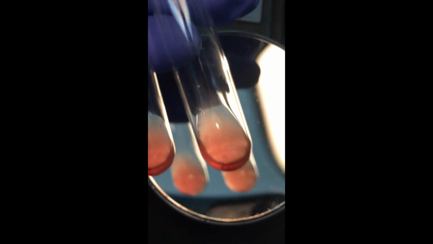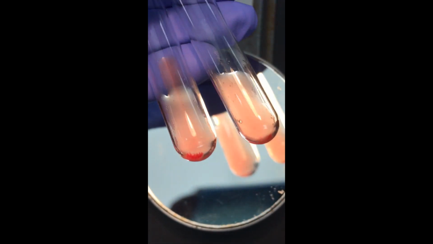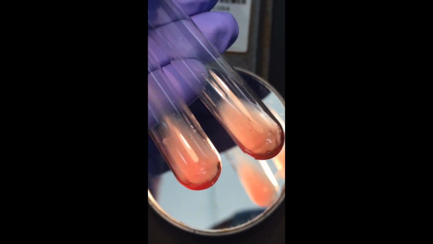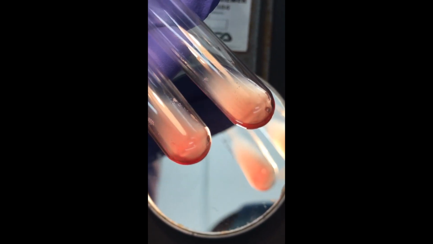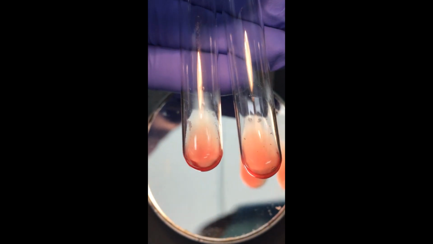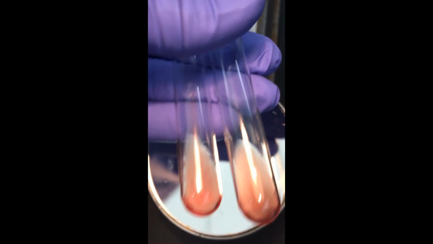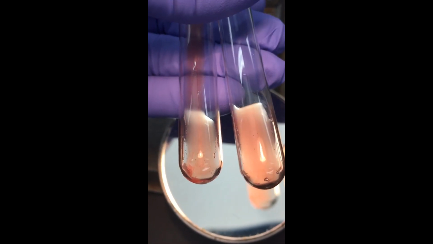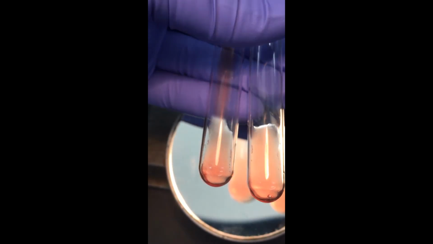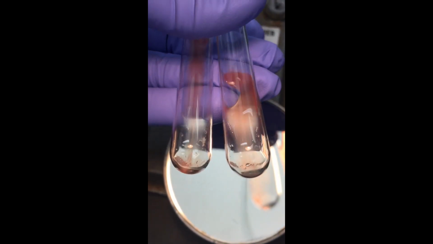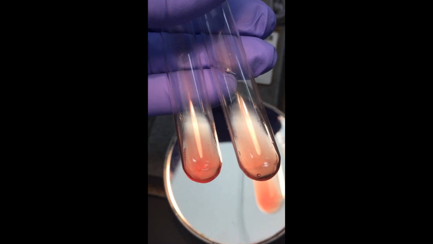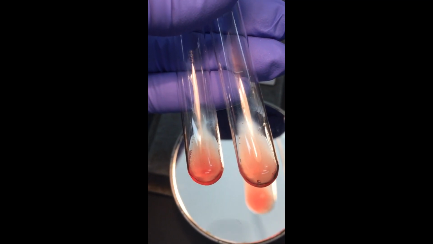Okay, so now the tubes have been in the incubator, the 37-degree water bath, for 15 minutes. You can see this is tube 1. Tube 1 is on the left and tube 2 is on the right. Okay, trying to get it. No, it has so much. Tubes 1 and 2.